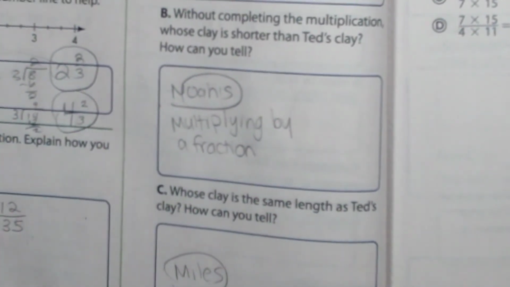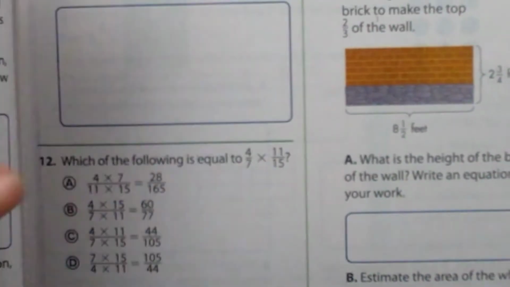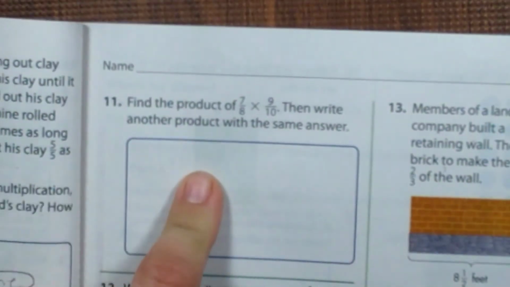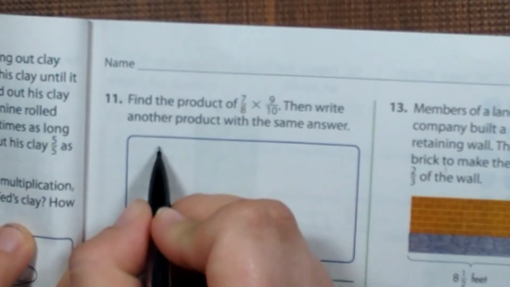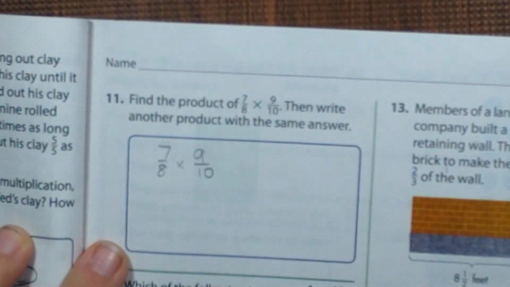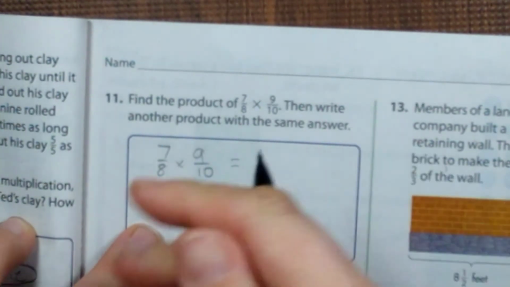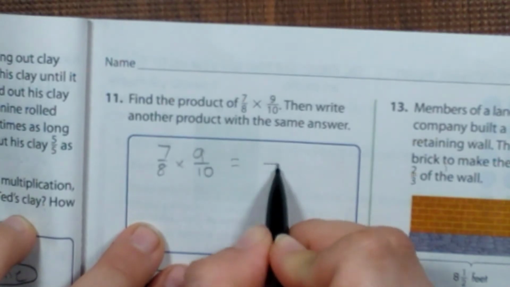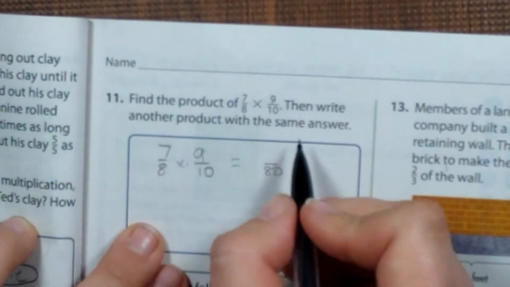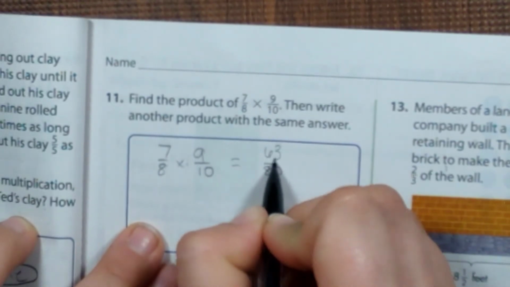Okay. Number 11. Find the product of 7/8 times 9/10, then write another product with the same answer. So you can come up with as many different products as you want that would multiply to be 7 times 9, which would be 63.